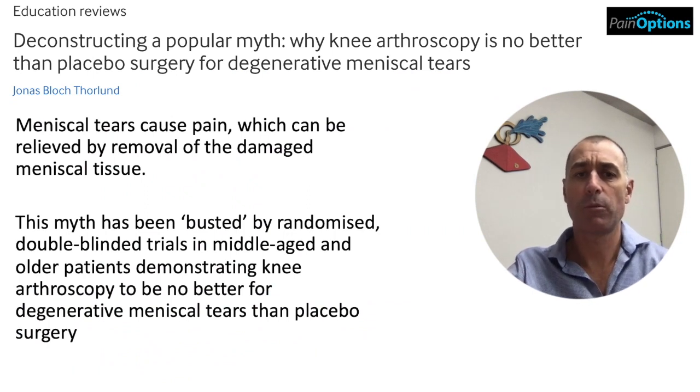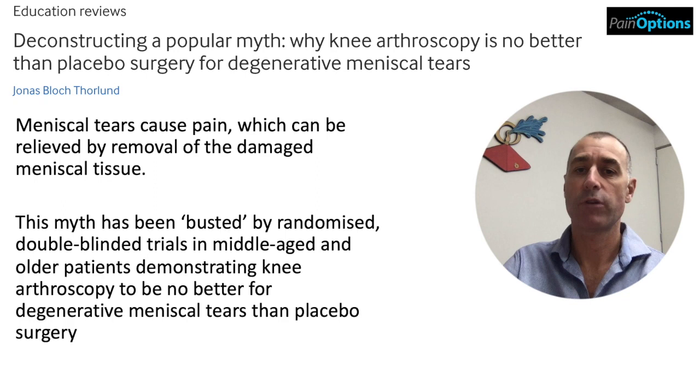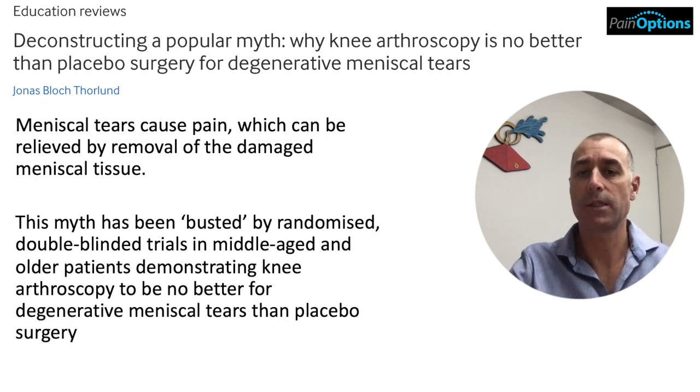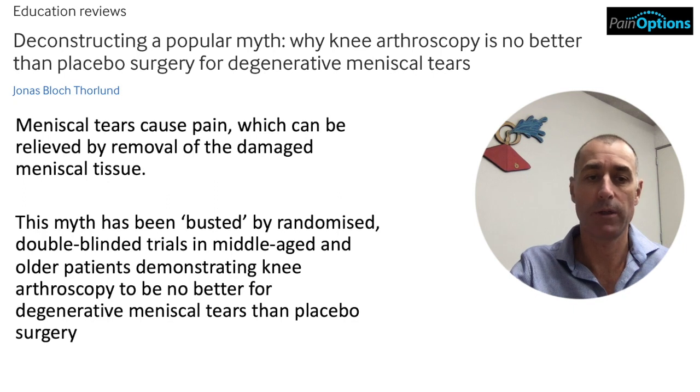This is another very good paper around deconstructing the myths. So this looks into why knee arthroscopy is no better than placebo surgery. You might have heard there's a number of studies being done comparing arthroscopy surgery to placebo surgery, and the outcomes of those are showing there is no difference. So the concept that meniscal tears cause pain and we can remove that damaged tissue has arguably been busted by these trials that I've just mentioned.